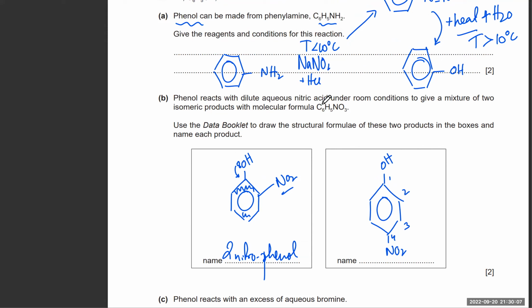And this happens when you add nitric acid to it. If you add dilute nitric acid, remember phenol is a very highly activated benzene. The electron density is really high. You don't need a catalyst in this reaction. All you need to do is add nitric acid. If you add concentrated nitric acid, NO2 will get attached to all 3 positions.